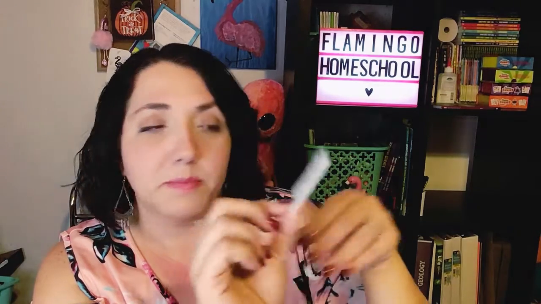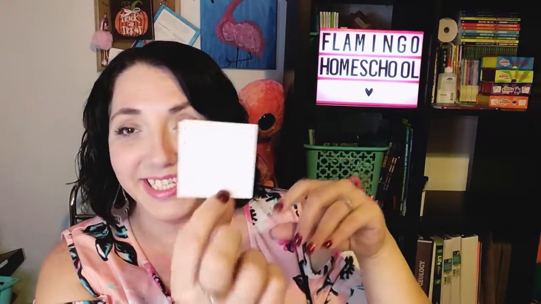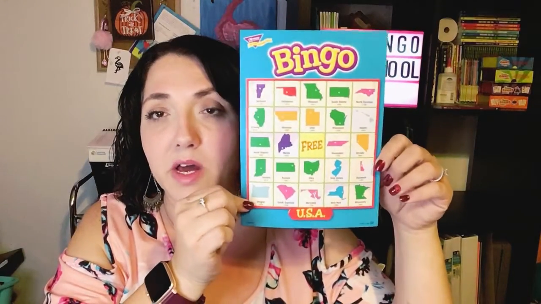And then the fourth thing is a fact about the state. So like this is the top hog producing state. Whoever's the caller would call that out, and let me show you the bingo cards. Then they would have to put a little chip on their Iowa if they have it on their card. We play until we fill our cards, but you can play any way you'd like. And once they have that, then they get bingo.